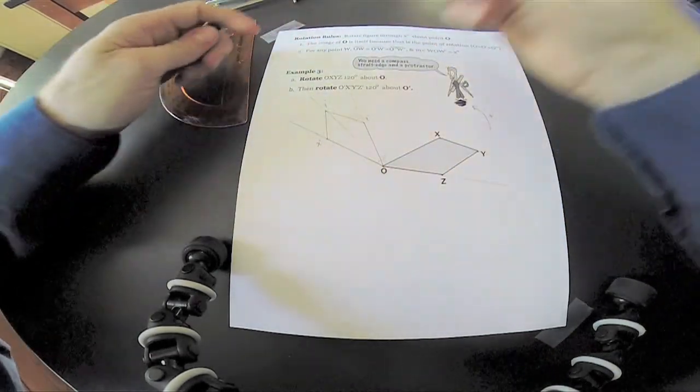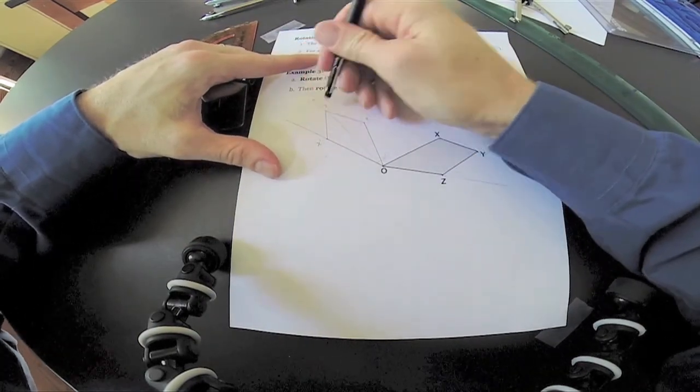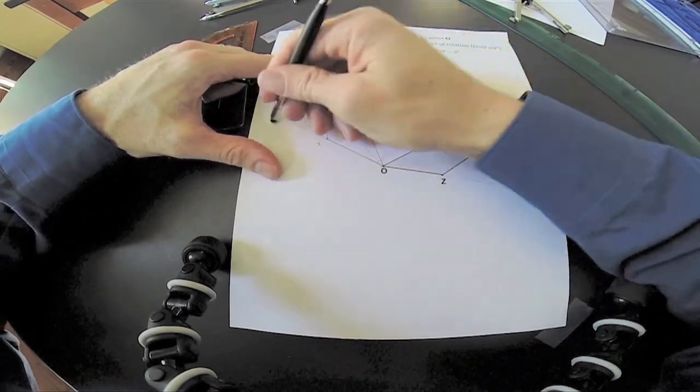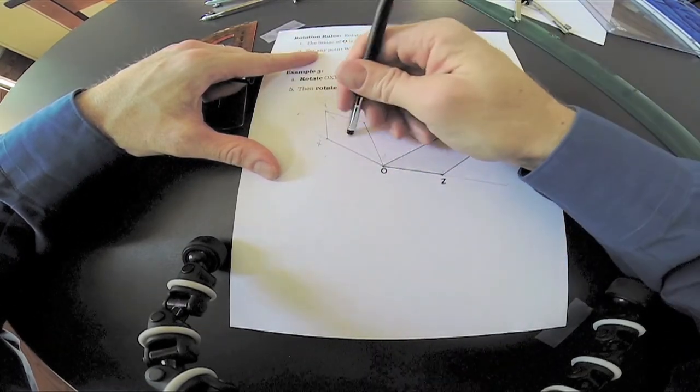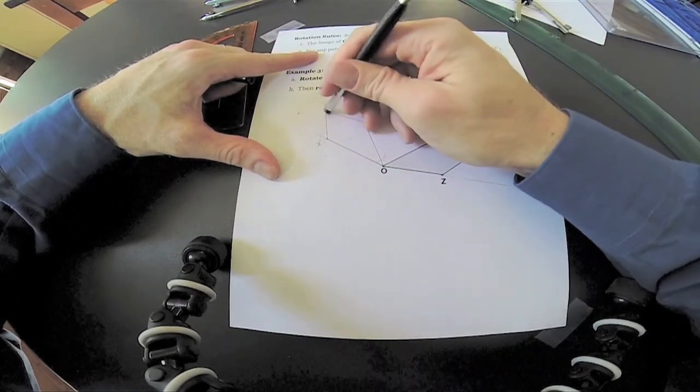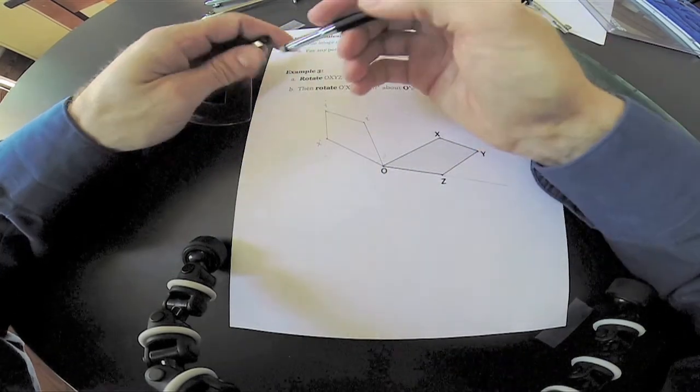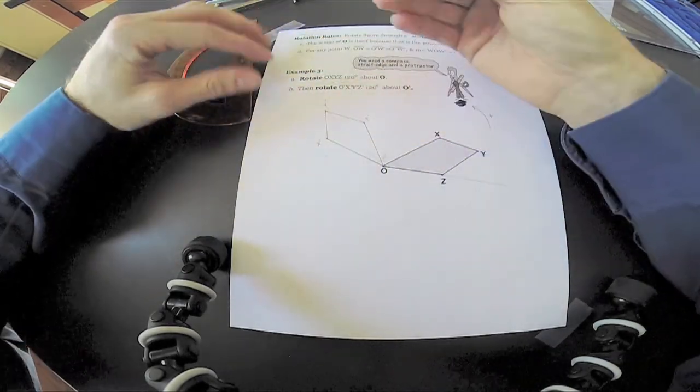There it is. And I can get rid of the extra line here. Okay. Now, that's part 1.